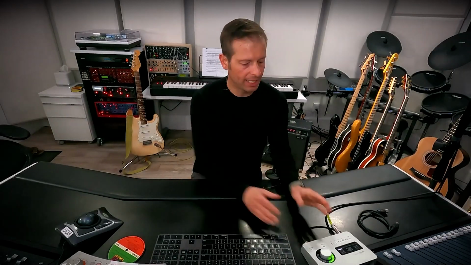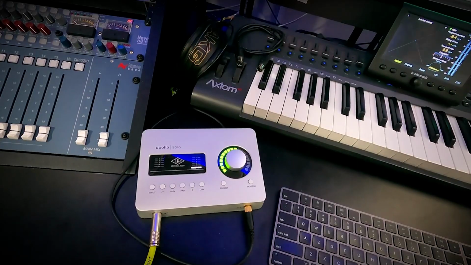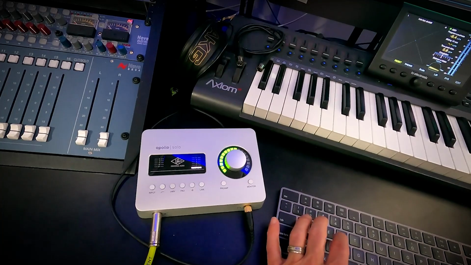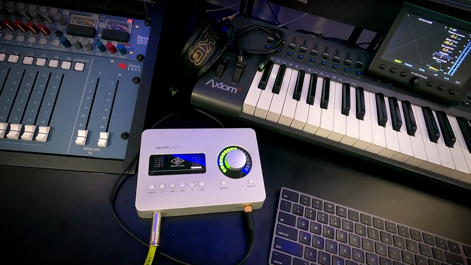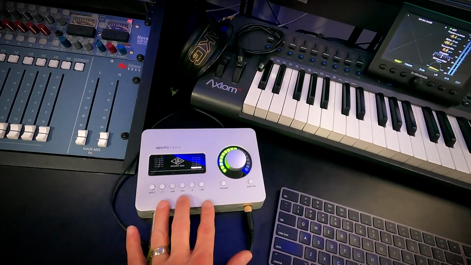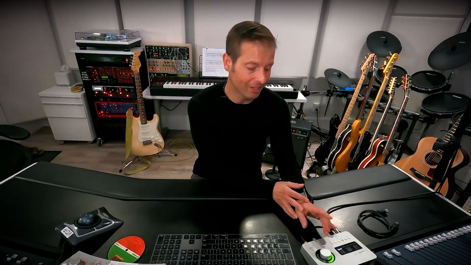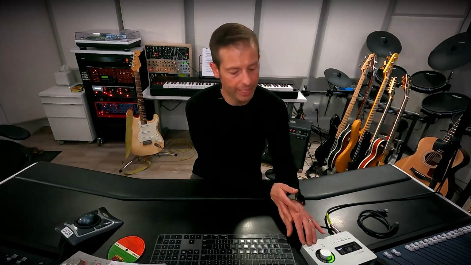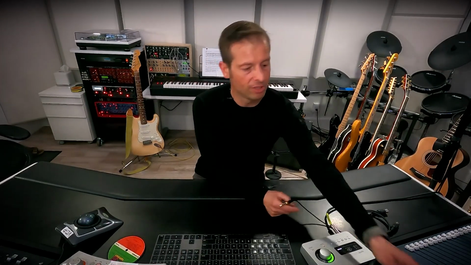And I have with me the Apollo Solo, which is Universal Audio's 2-channel interface. This is a wonderful interface that has many, many features that we're going to talk about here. Based on what we just talked about, this is a 2-channel, very high quality interface that you can use. It's got wonderful converters inside, world-class conversion process from analog to digital. Not only that, it's got phenomenal monitoring, whether you're using headphones like I have here.